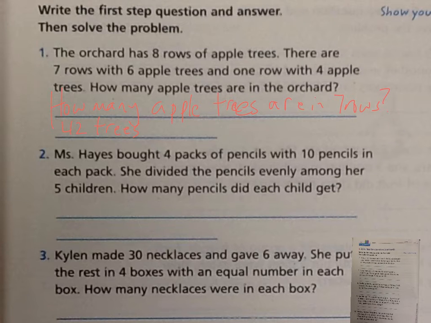So then you need to solve the problem. Now that you know there are 42 trees, it says the orchard has 8 rows of apple trees. There are 7 rows with 6 apple trees and 1 row with 4 apple trees. How many apple trees are in the orchard? Well, you know there are 7 rows that equal 42 of them, and then they said 1 row has 4 in it. So that 8th row has 4 in it, so the answer, I'm going to do a little semicolon here, looks like a J kinda, is 46 trees. Because there are 42 trees in the 7 rows that have 6 in them, and the 8th row only has 4, so there are 46 total.